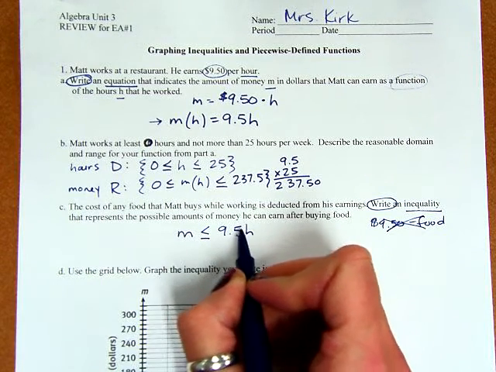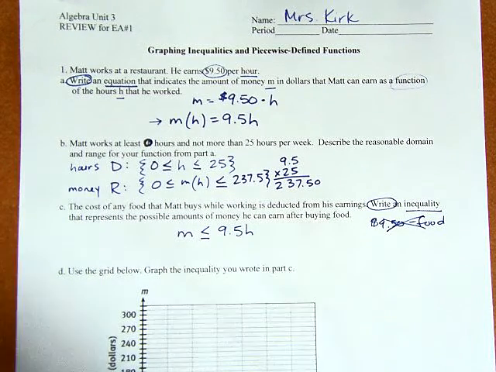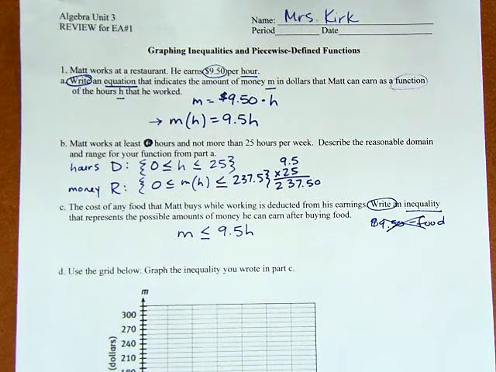This is how much money he actually earned. And he could earn more than he takes home, or equal to how much he takes home. But he's never going to take home more than he earned, right? Okay, hopefully that all made sense. Now we need to graph this inequality.